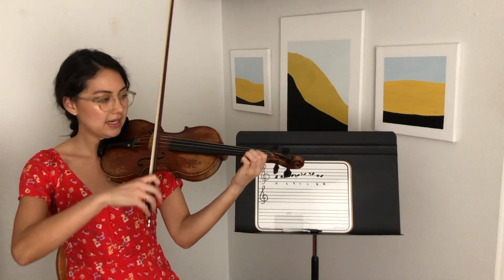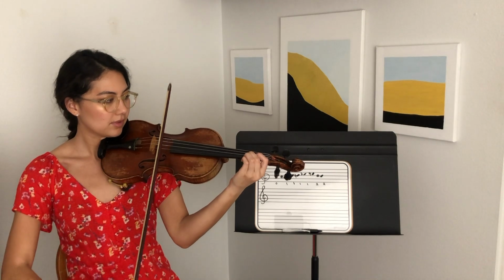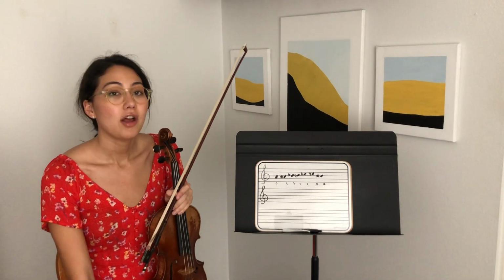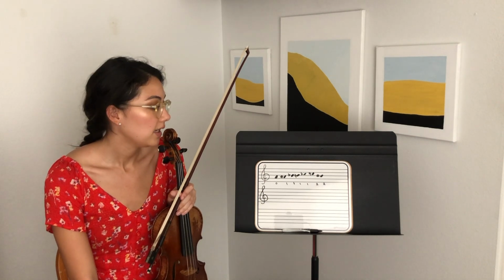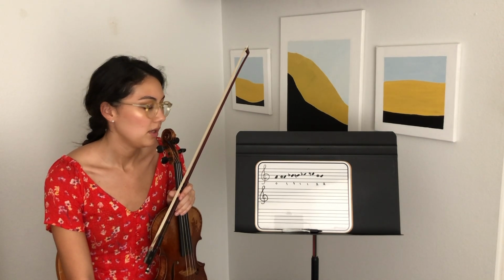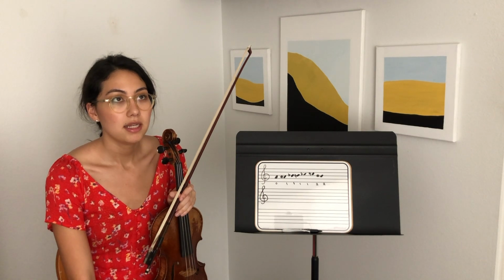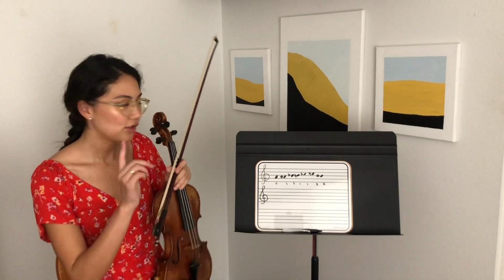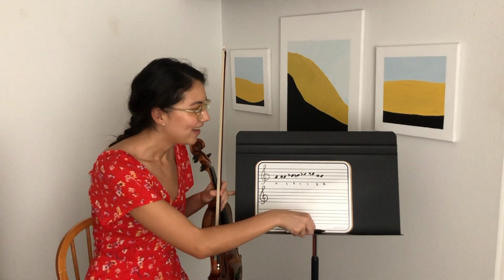So this is C natural, and this is B sharp. There are also more names for C natural. C natural could also be called a D double flat, but that's very, very rare. So let's just move forward.